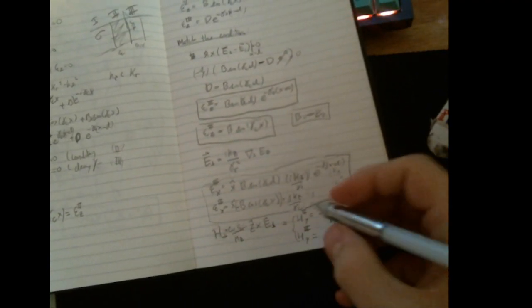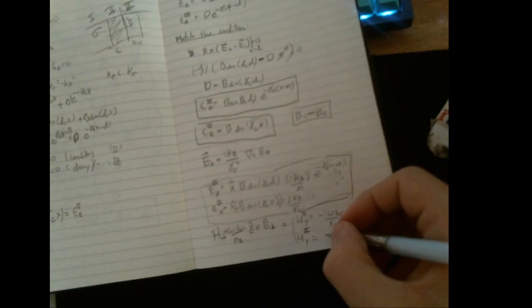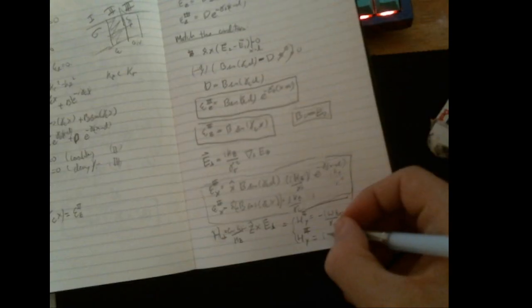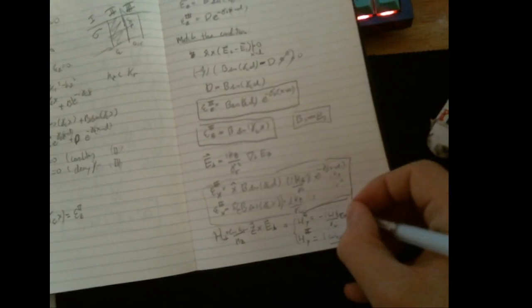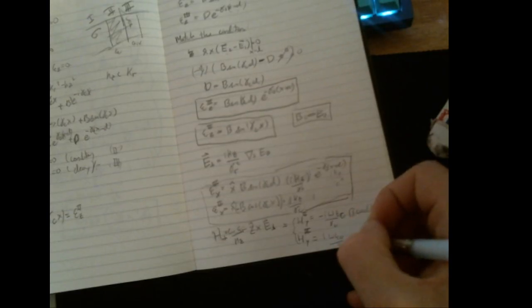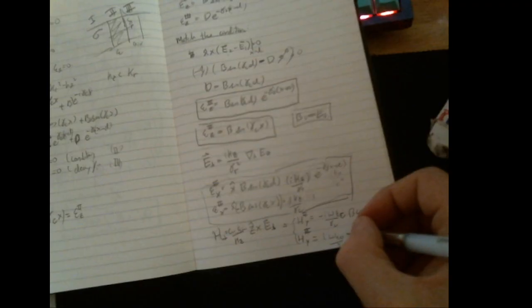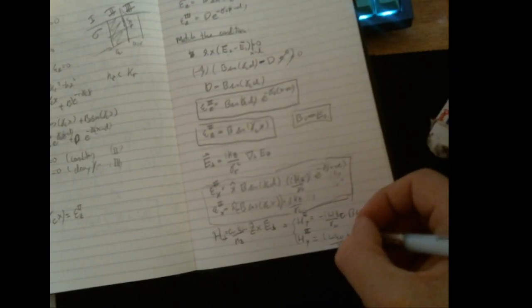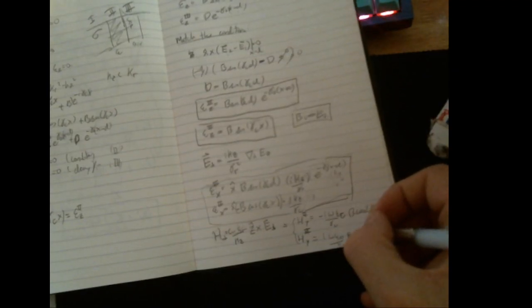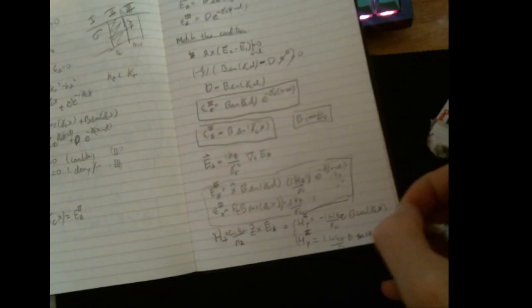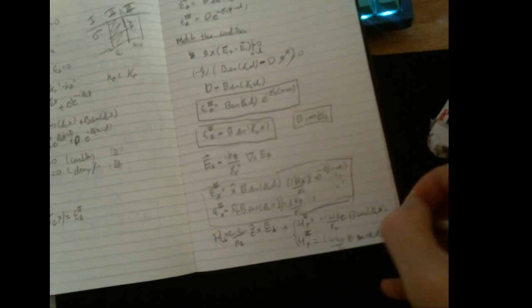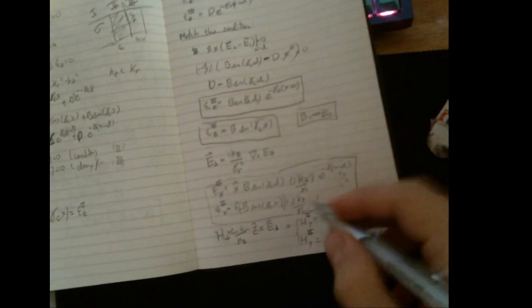And then in 3's case, we just get i omega epsilon naught over, and this is c over gamma naught, times b sine gamma c d e to minus gamma naught x minus d. Okay, nice and simple. Honestly, it's not a big deal, but we need to know all these.